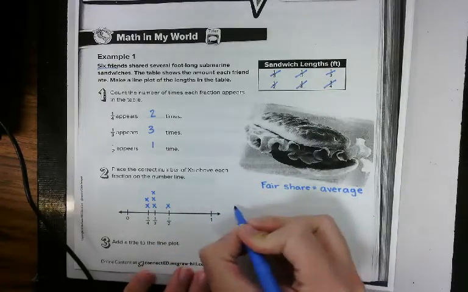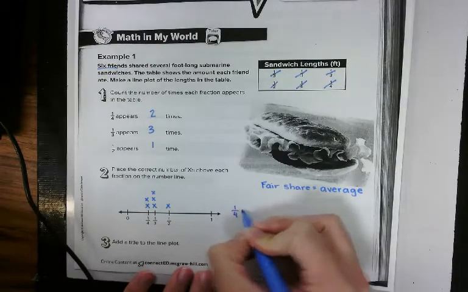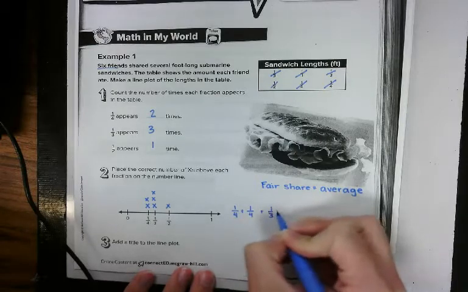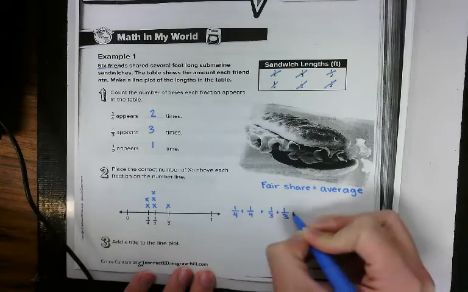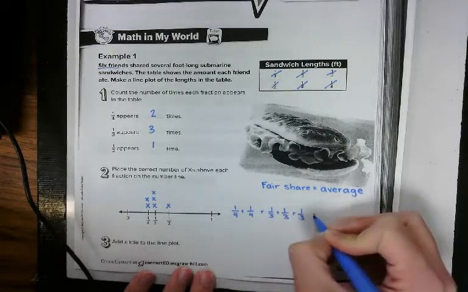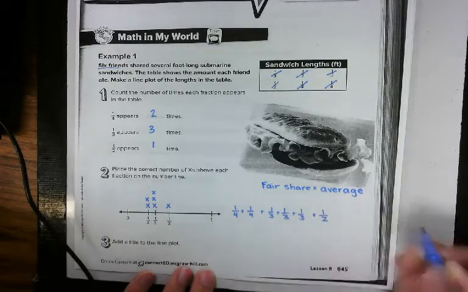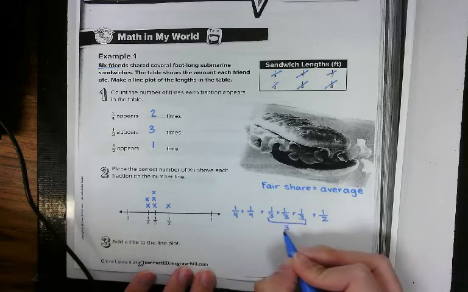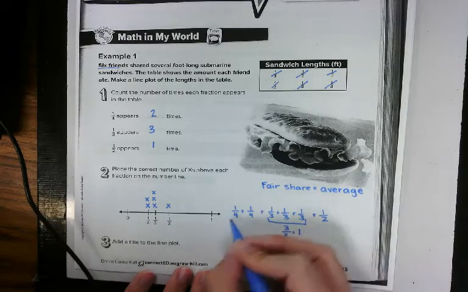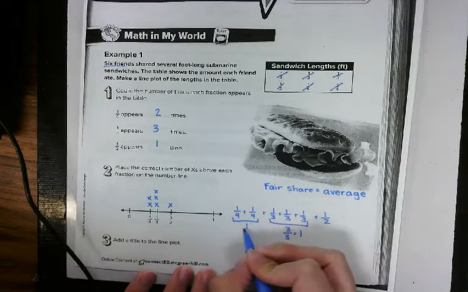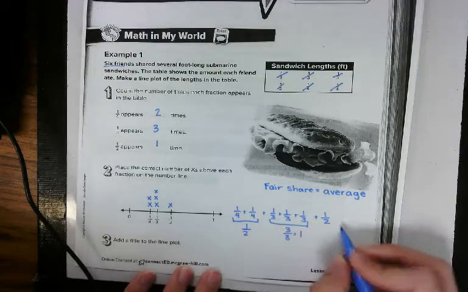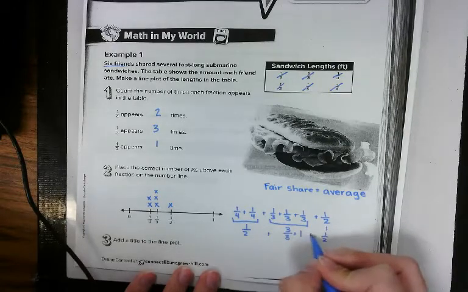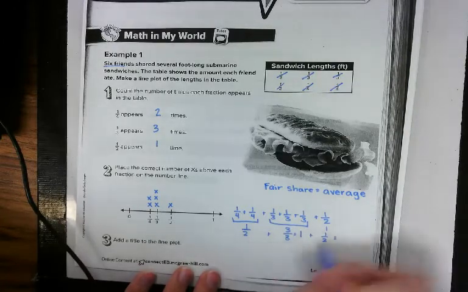So let's think about it. We're doing 1/4 and 1/4. We're adding 1/3, 1/3, and 1/3, and we're adding 1/2. If you can make groupings that make sense to you, do that. Here's 3/3 right here, which is 1. Here's 1/2 right here, and 1/2 right here. So if we do 1/2 plus 1/2 plus 1, we get 2.